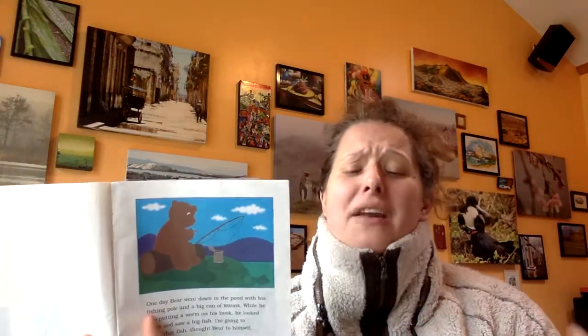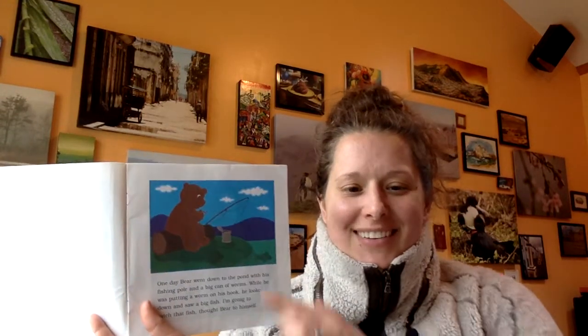So did Bear really make a deal with his shadow? Did his shadow really allow him to catch a fish? No. The sun changed and his shadow moved from in front of him to behind him, making it easy for him to catch a fish.